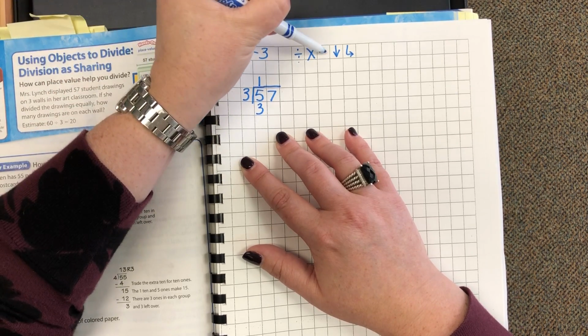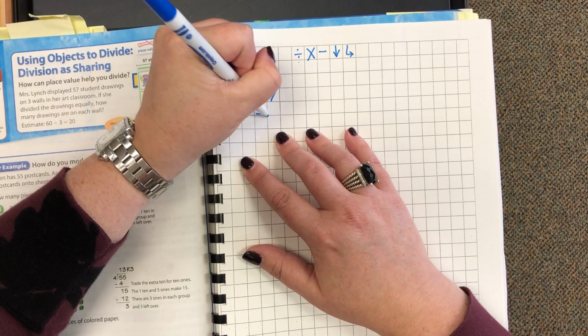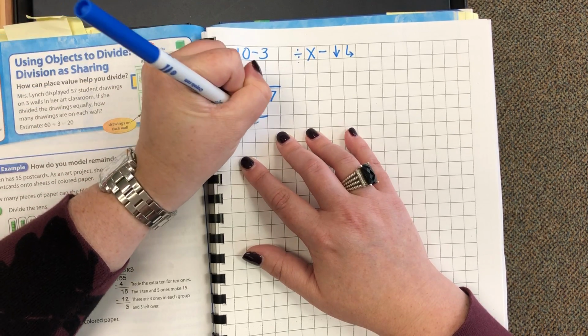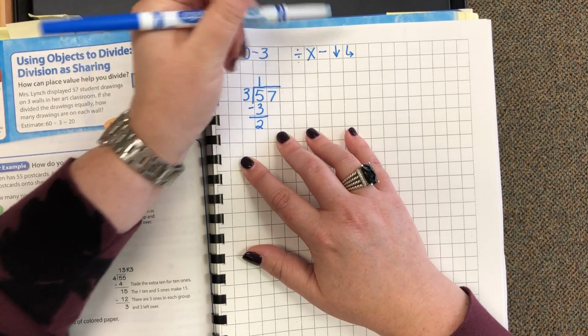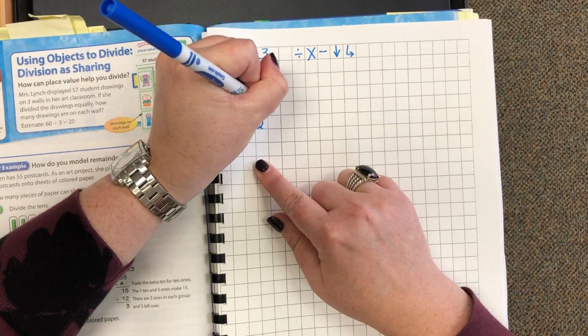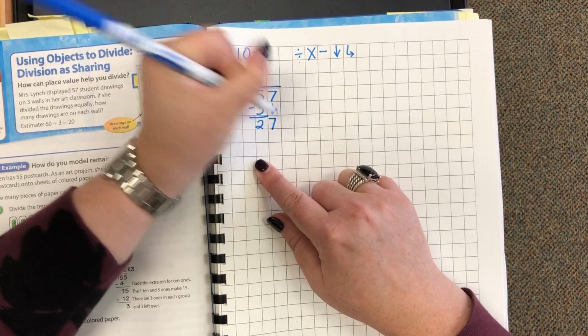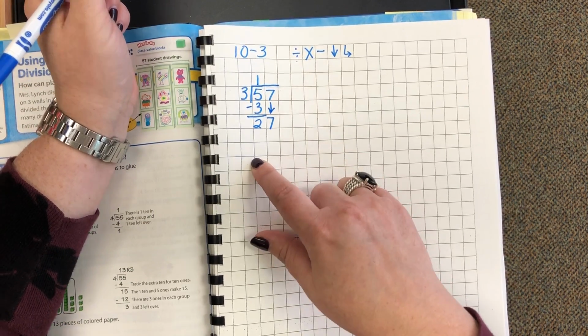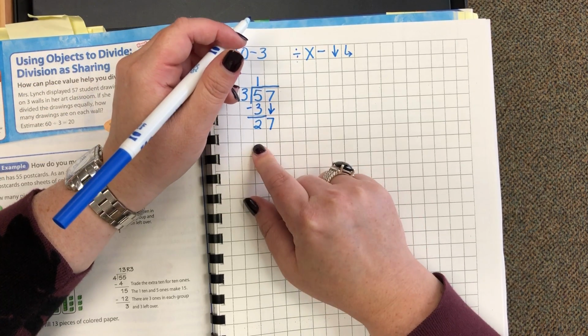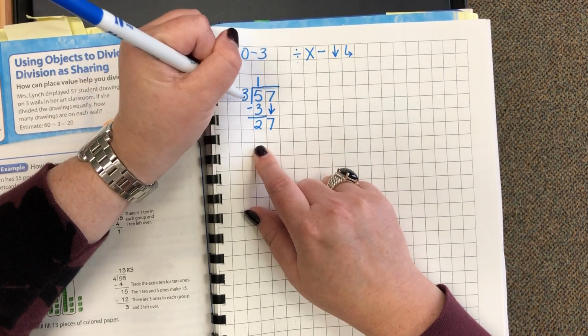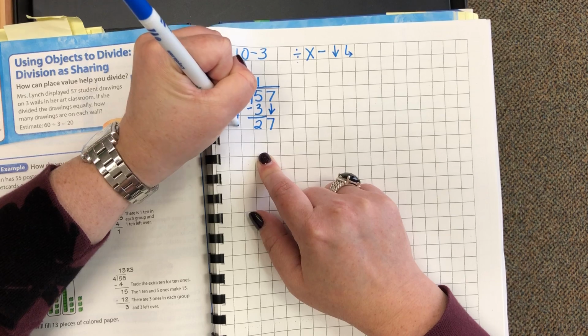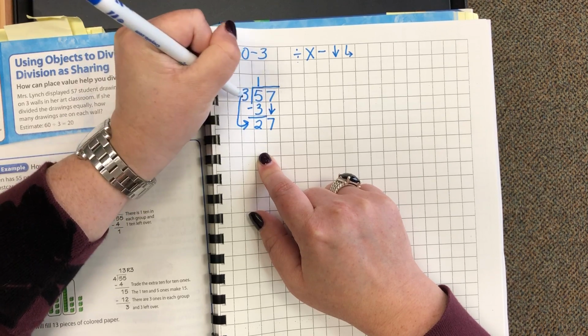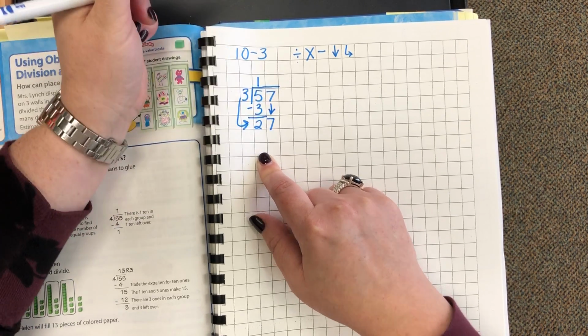Next step, subtract. 5 minus 3 is 2. Next step, bring it on down. Draw an arrow from the number 7 showing that it's dropping down next to the 2. 2 is now 27. Bring it on back means we start over. There's that arrow. I'm now working on that 3 going into 27.